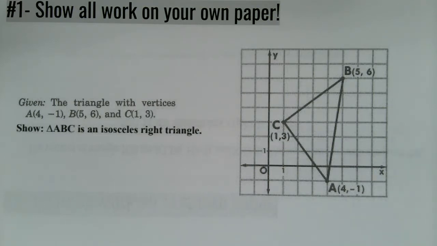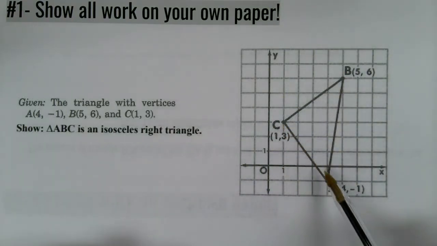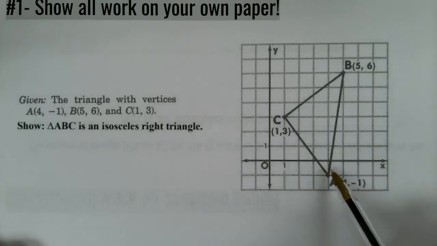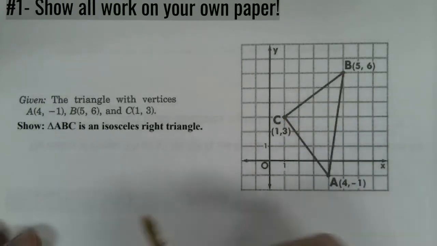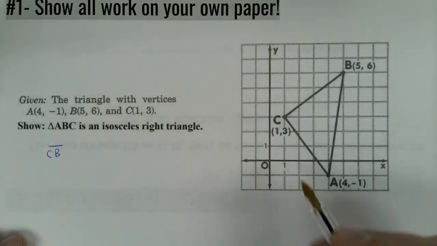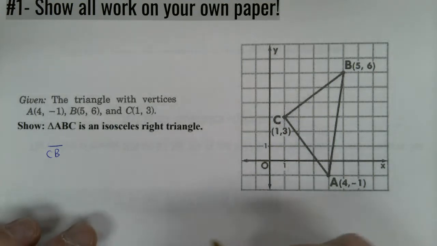So in order for us to show that two sides are the same, we're going to utilize the distance formula. It appears to me, and hopefully it appears to you, that the length of CB and the length of AC appear to be about the same. So I'm going to start with those two sides.